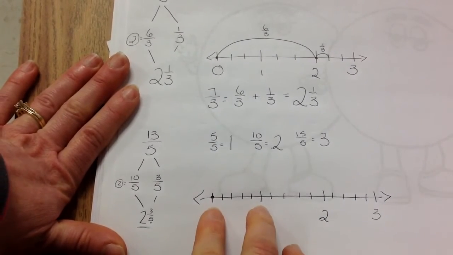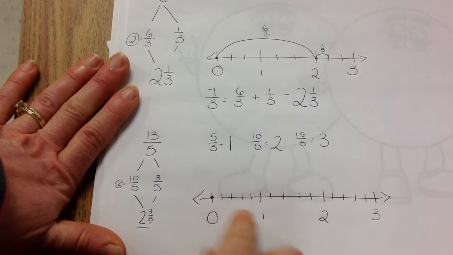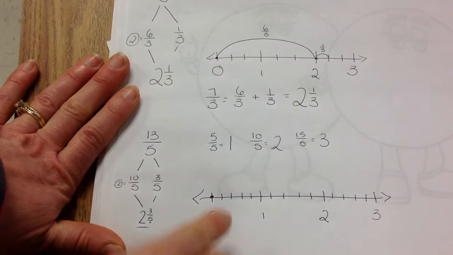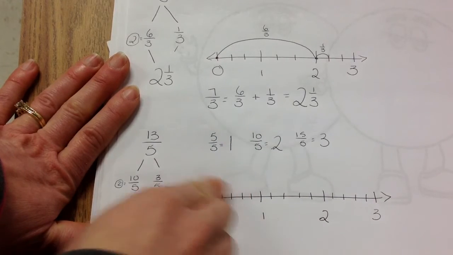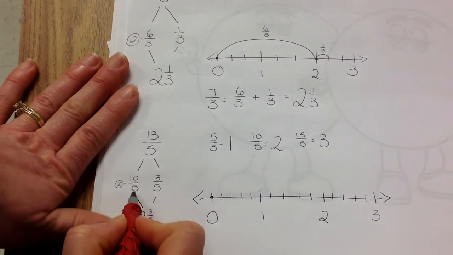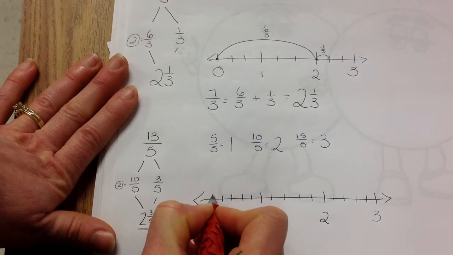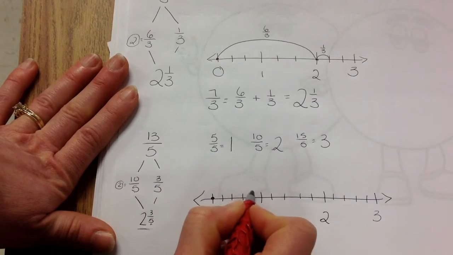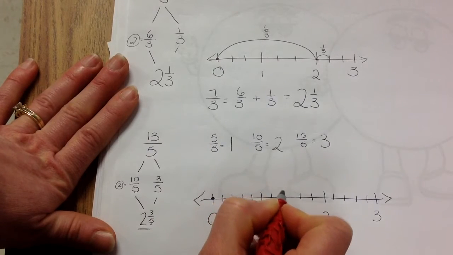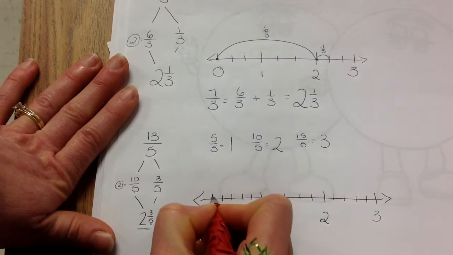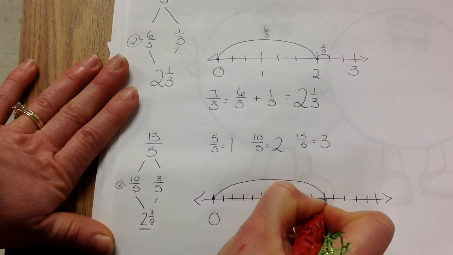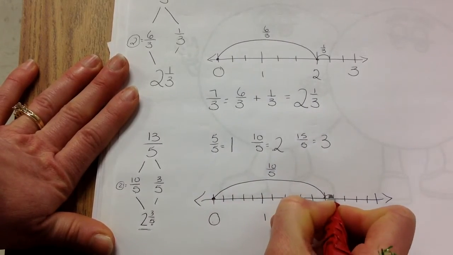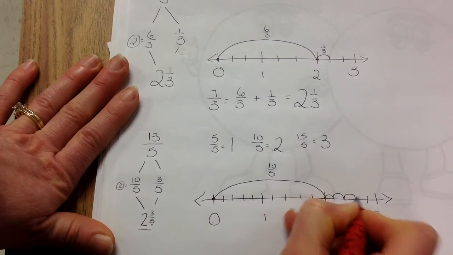I cut each whole into fifths by drawing 4 lines that were spaced apart evenly, because 4 lines equals 5 groups. So we count our spaces, not our lines. So I'm going to hop for 10/5. Well, I can hop each one till I have 10: 1/5, 2/5, 3/5, 4/5, 5/5, 6/5, 7/5, 8/5, 9/5, 10/5, or I can just do a big old hop, which equals 10/5, and then 1/5, 2/5, 3/5.